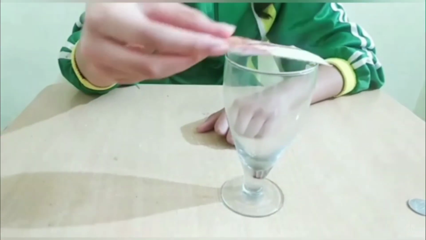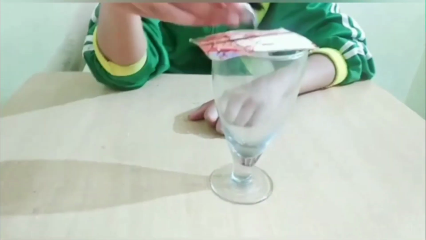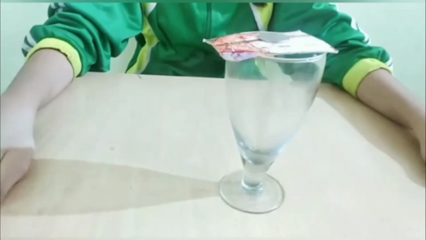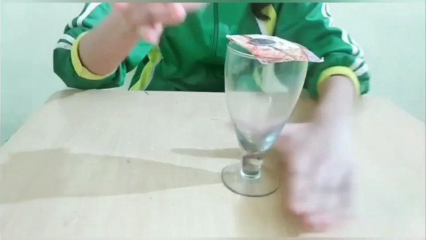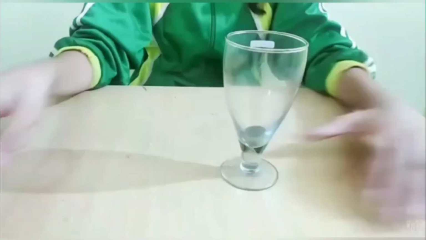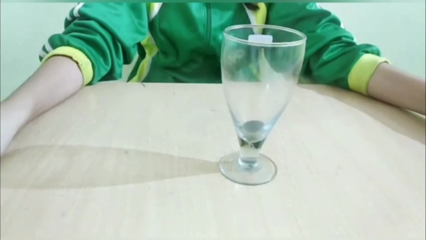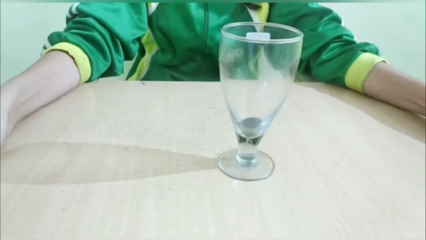To demonstrate it, I will perform an activity. To perform the activity, the materials required are a card, a glass and a coin. Let's start the activity now. Place the card at the top of the glass. Now place the coin. You may see that there is no movement as the objects are at rest. So, we may now hit the card. You can see that there was a sudden movement as the coin drops into the glass.